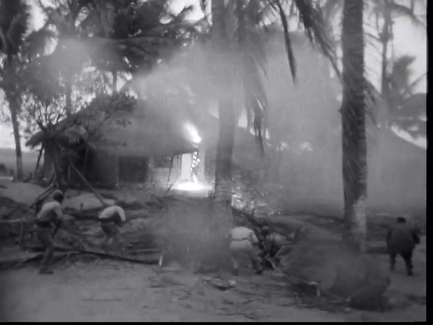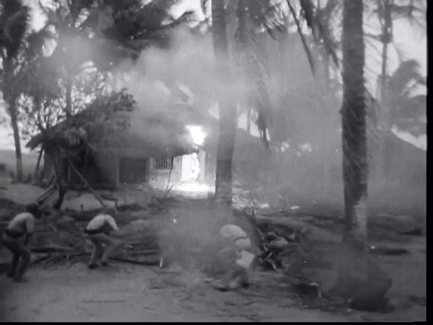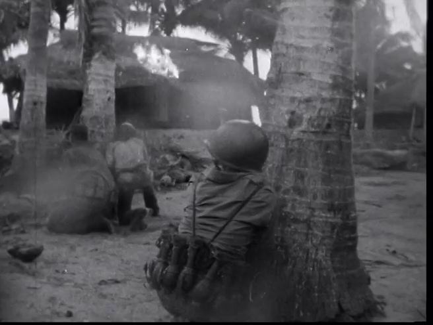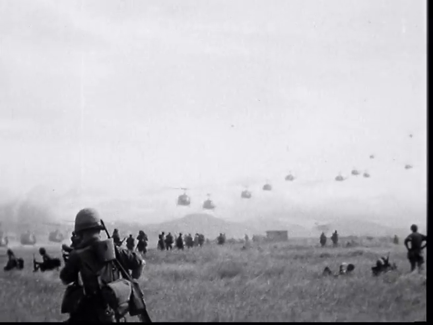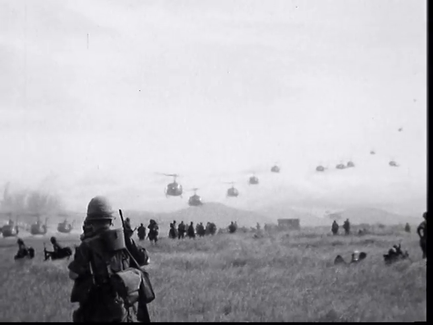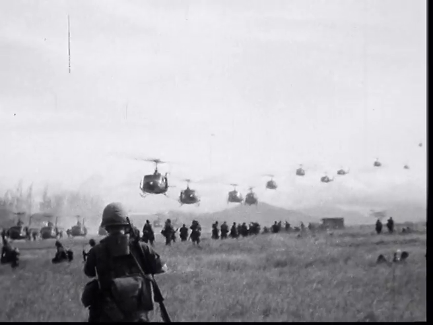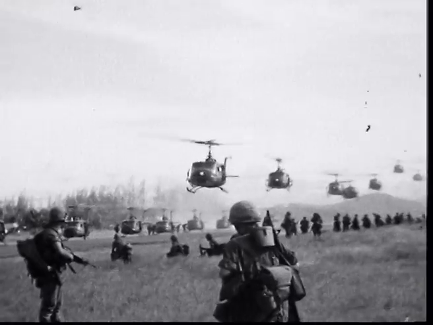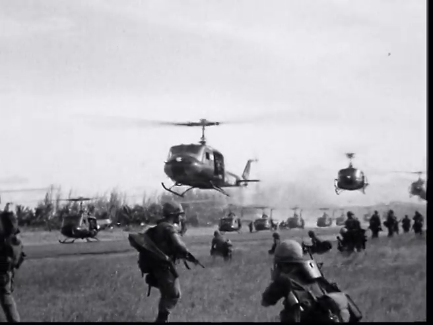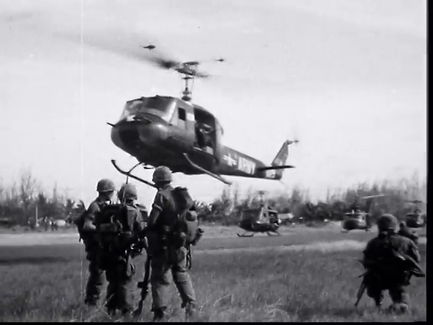In January 1968, the North Vietnamese and the Viet Cong launched what would later be known as the Tet Offensive. Planned to coincide with the celebration of the Chinese Lunar New Year, they successfully launched a series of coordinated attacks on major American-occupied South Vietnamese towns and military posts.